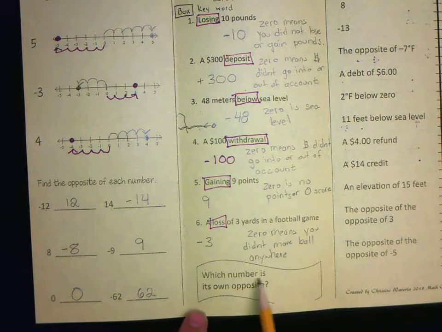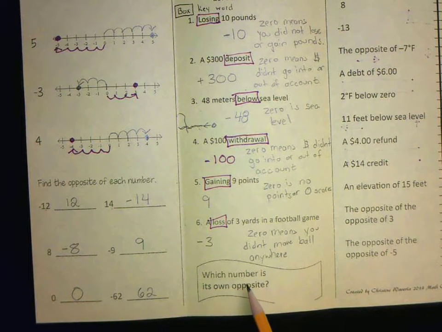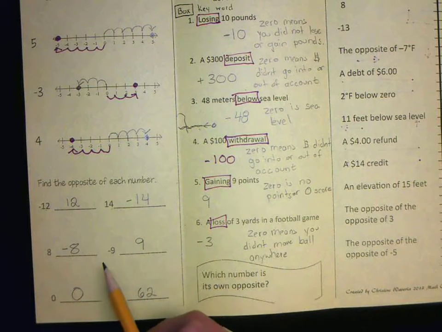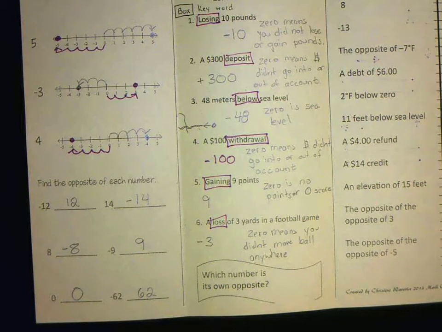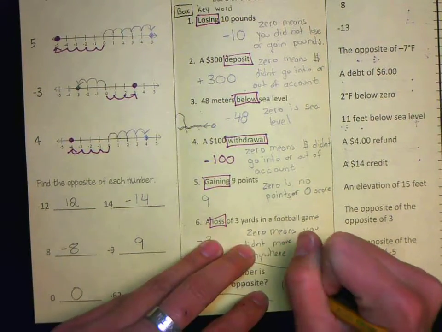All right, which number is its own opposite? Well, we encountered that same question in finding the opposite of each number. It was also on the front page. The number that is its own opposite is the magical 0.